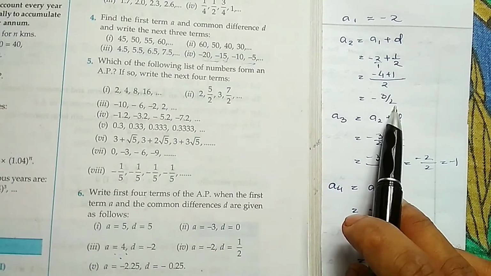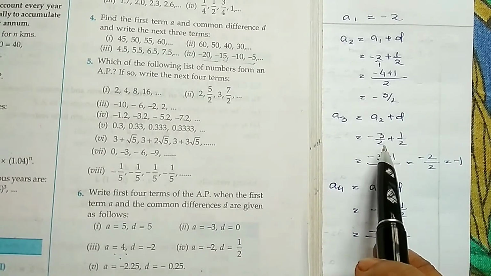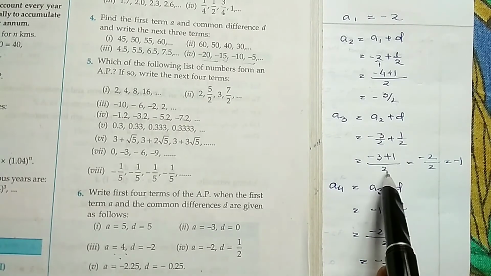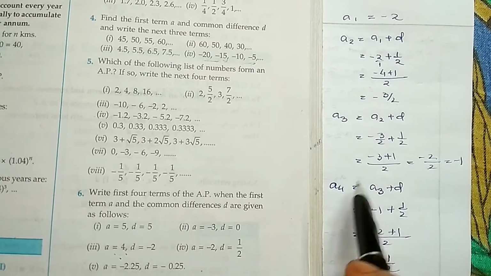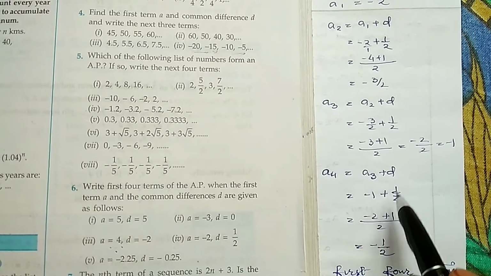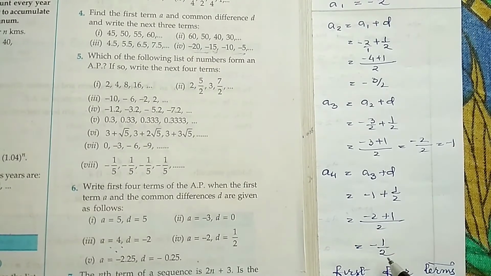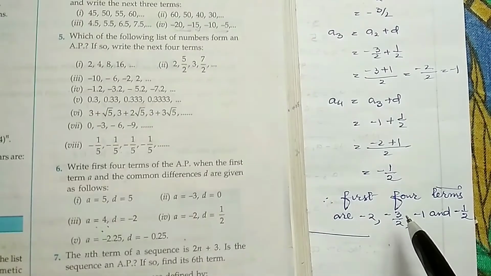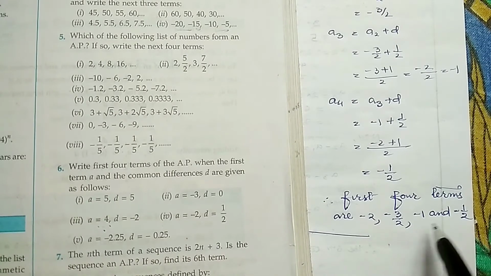Minus 3 by 2. A3, how to get? A2 plus d. A2 will be minus 3 by 2 plus half. LCM will be 2. Minus 3 plus 1, minus 2 by 2, minus 1. And A4 will be A3 plus d. A3 will be minus 1 plus half. LCM will be 2. So it will be minus 2 plus 1, that is minus half. Therefore, first 4 terms are minus 2, minus 3 by 2, minus 1 and minus half.